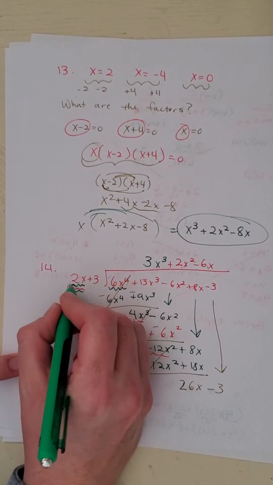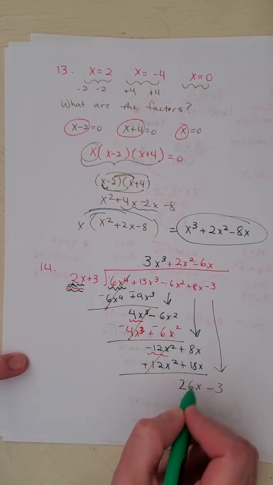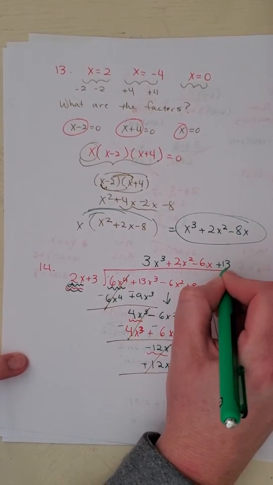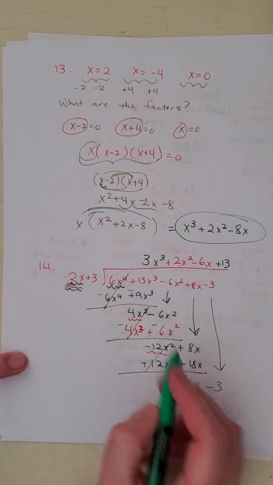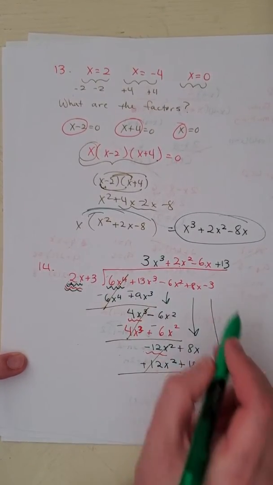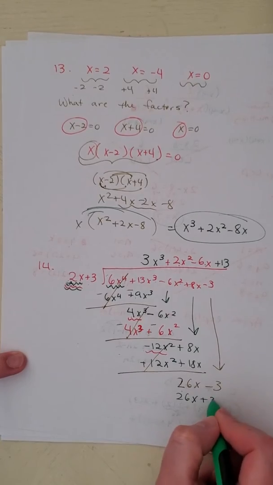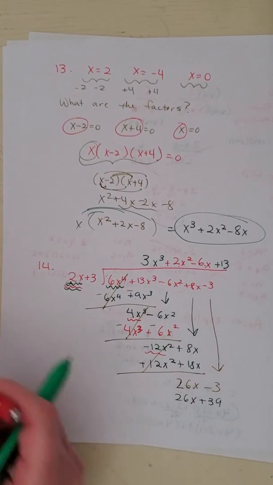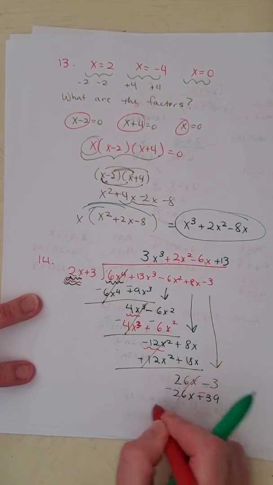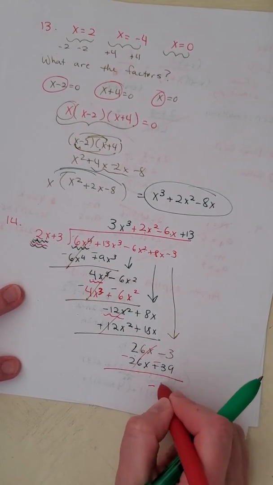What would you multiply 2 by to get 26? It's 13. And 13 times 2x is 26x. 13 times 3 is 39. And then, of course, we do the switch. And that's negative 42.